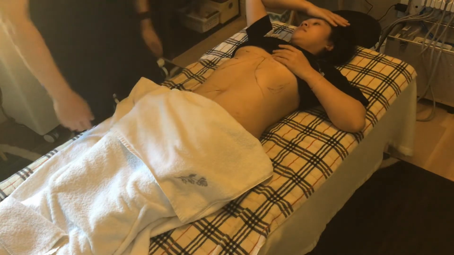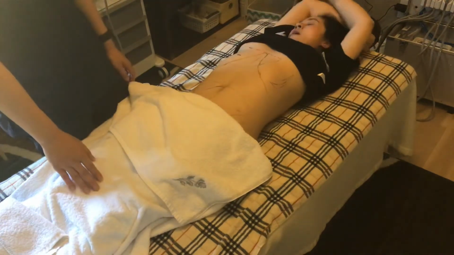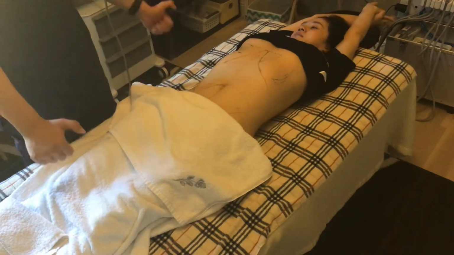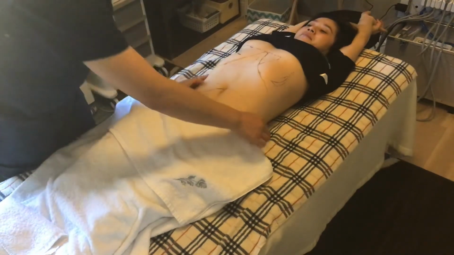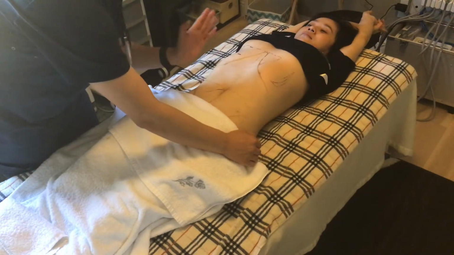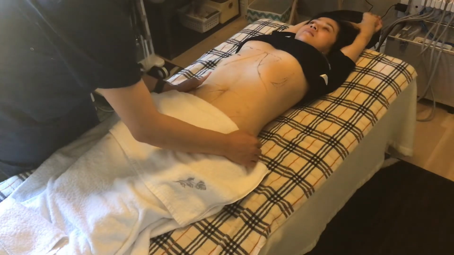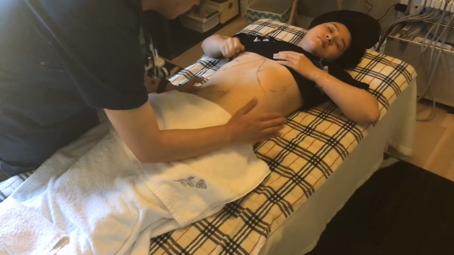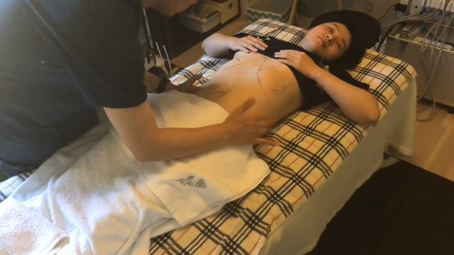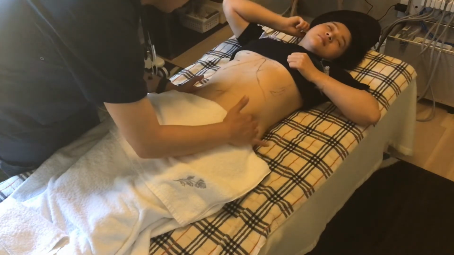Okay, now I'm going to do the fluid wave test. I'm going to hold my left hand at the kidney level and use my right hand finger to tap. Do you feel any pain on the right side? No? Okay.